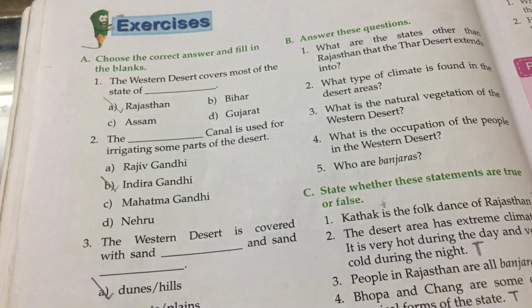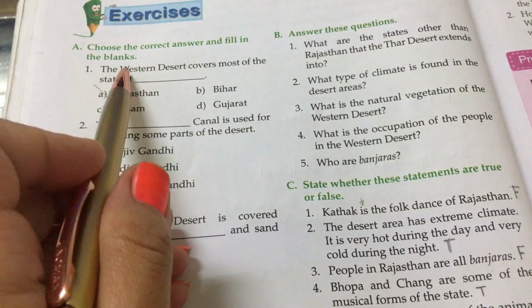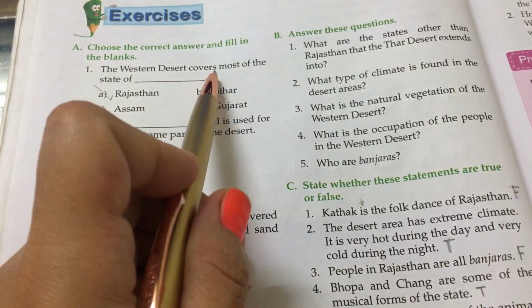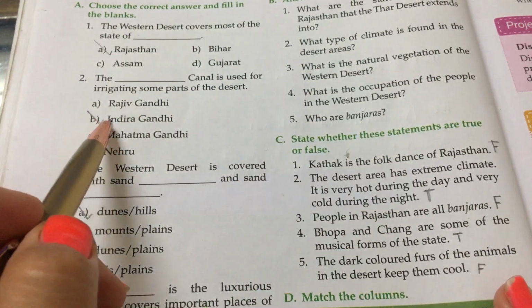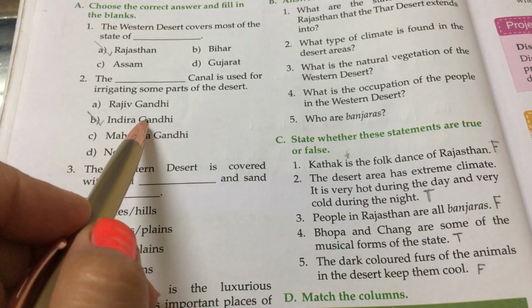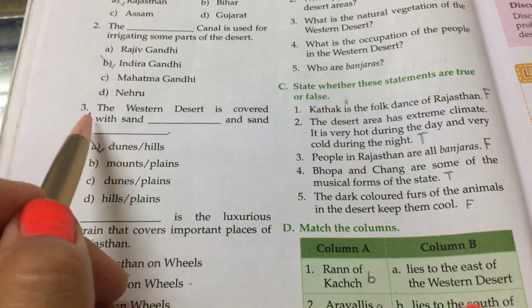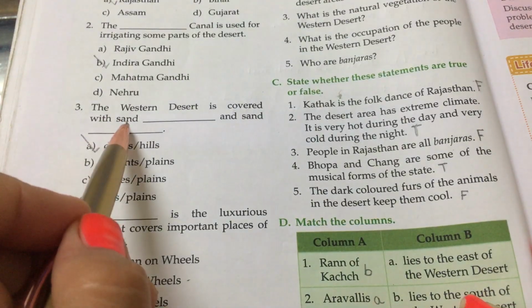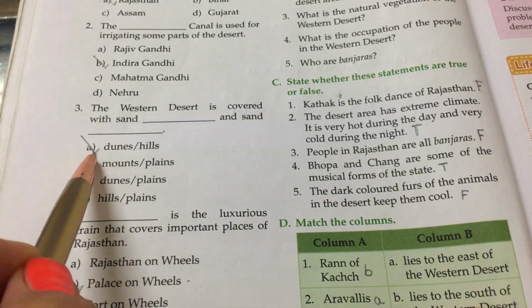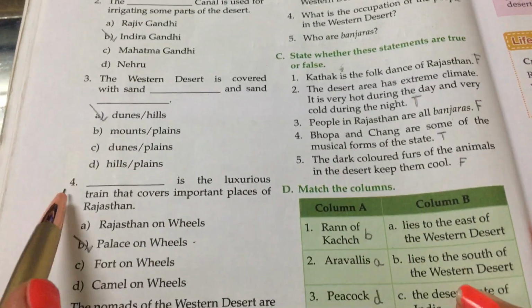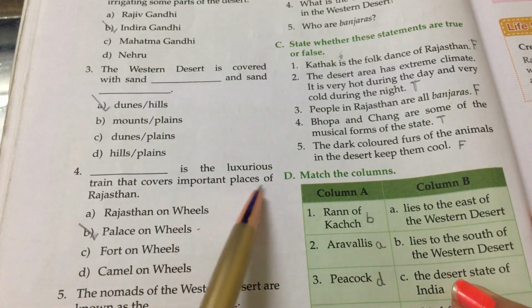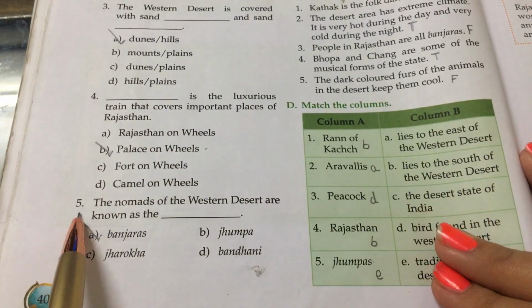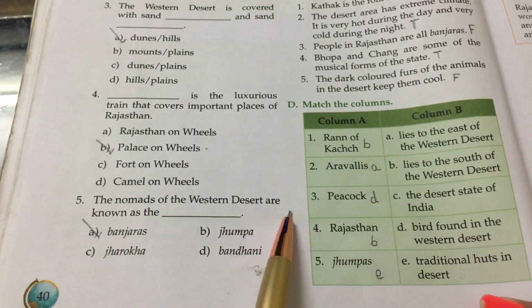Now exercises. A. Choose the correct answer and fill in the blanks. 1. The Western Desert covers most of the state of Rajasthan. 2. The Indira Gandhi Canal is used for irrigation in some parts of the desert. 3. The Western Desert is covered with sand dunes and sand hills. 4. Palace of Wheels is the luxurious train that covers important places of Rajasthan. 5. The nomads of the Western Desert are known as the Banjaras.